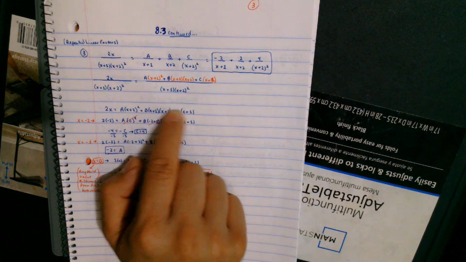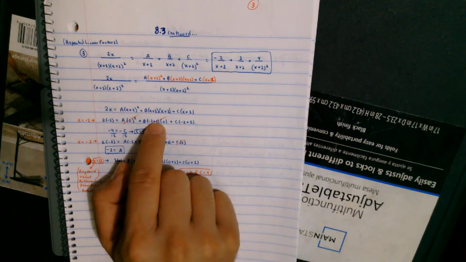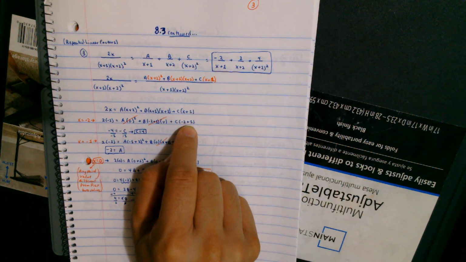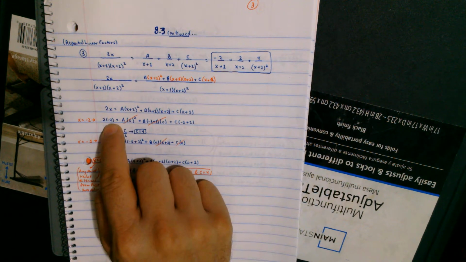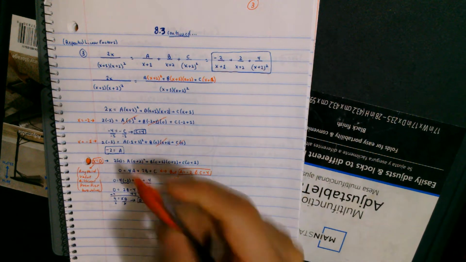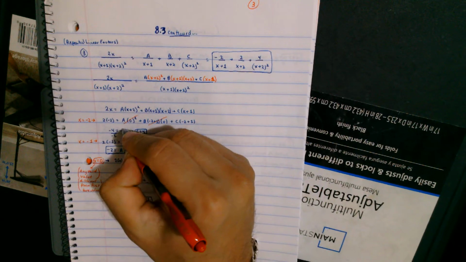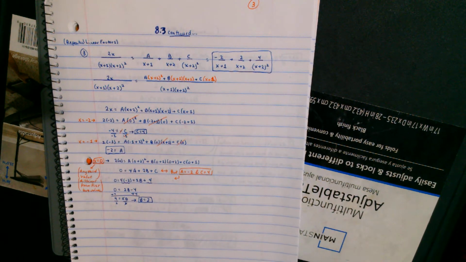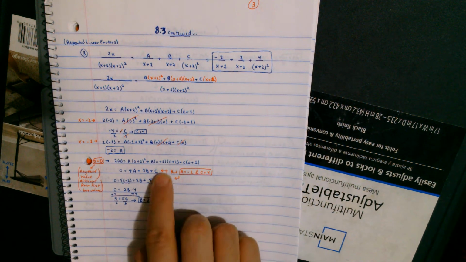If I plug in negative 2, a and b cancel, and so c survives, so you have negative 1c, or negative c, equals negative 4. Then dividing both sides by negative 1 will kill the negative there. And so c is equal to 4.